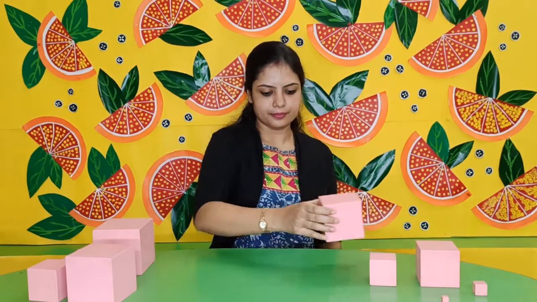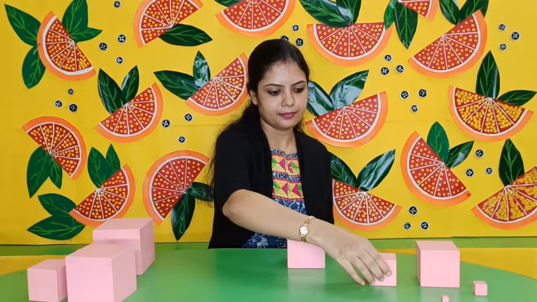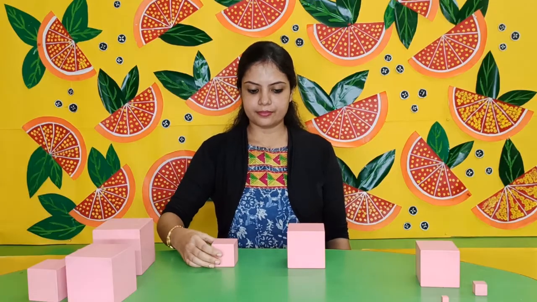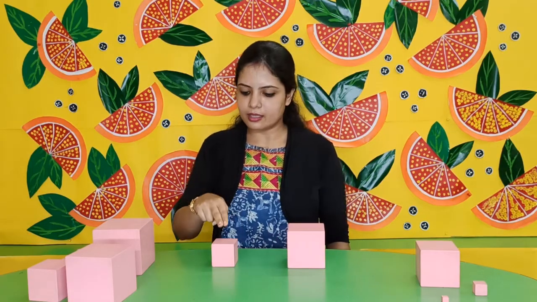Now we are going to do a few more activities with Pink Tower. First we will learn about big and small. This is big, this is big, this is big. This is small, this is small, this is small. So this is big and this is small. Now you can ask various commands regarding this.